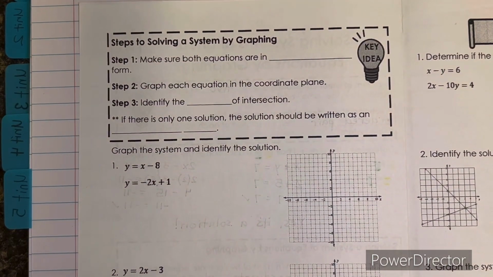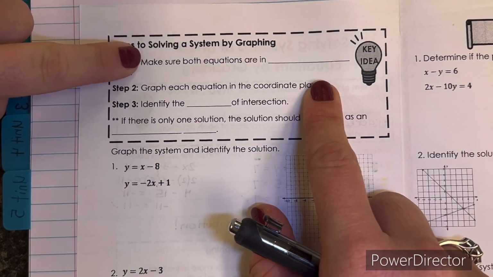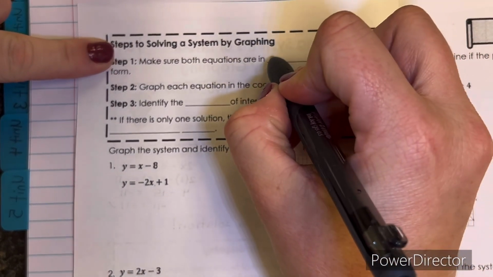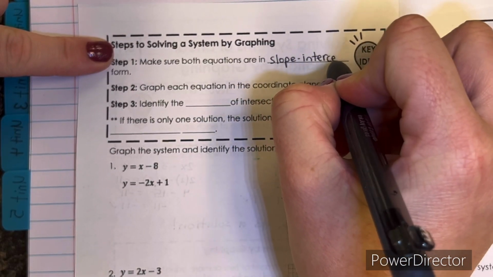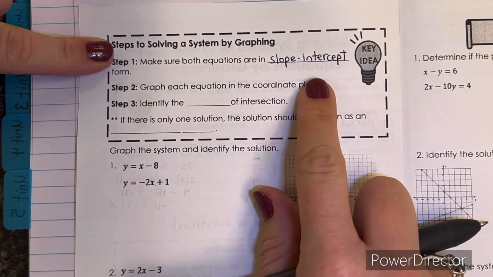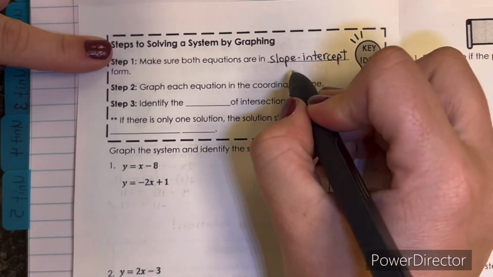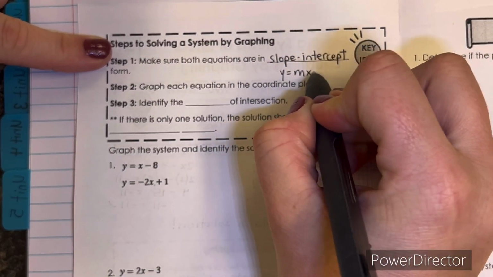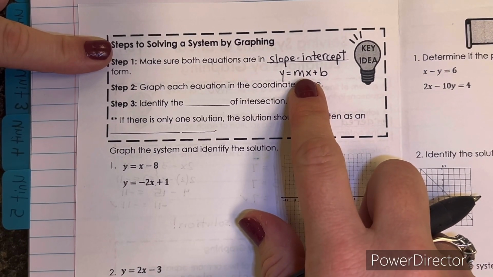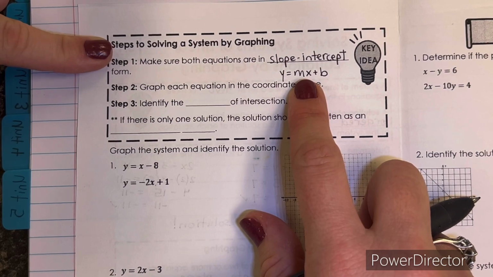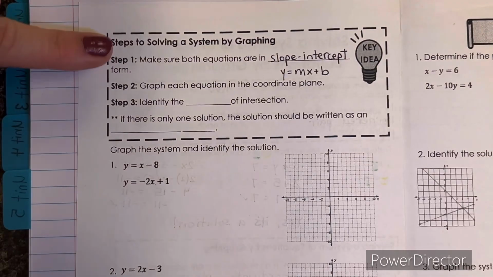these steps. So if you are going to try to solve by graphing, the first thing you have to do, step 1, is to make sure both equations are in slope-intercept form. That's step number 1. It's got to be in slope-intercept form for you to graph it. Now, slope-intercept form is y equals mx plus b. That's a little refresher. This is what our equations need to look like. If they don't look like that, then you just fix it. You manipulate the equation to make it look like this by adding or subtracting or whatever you need to do.